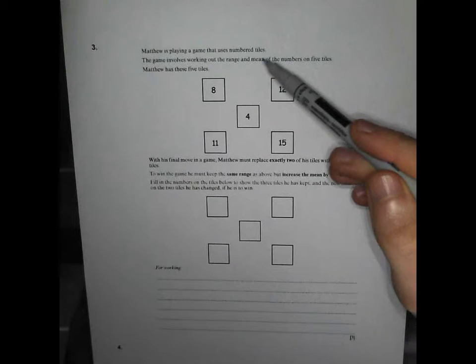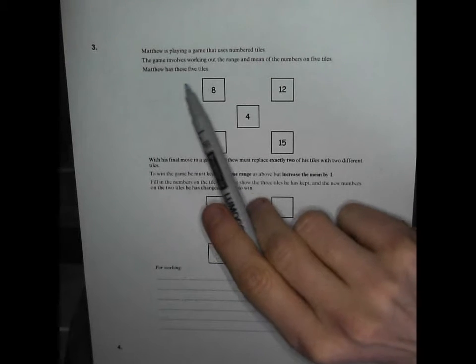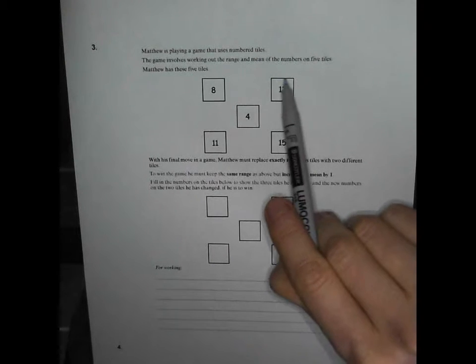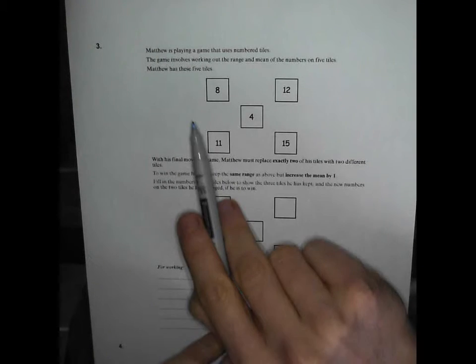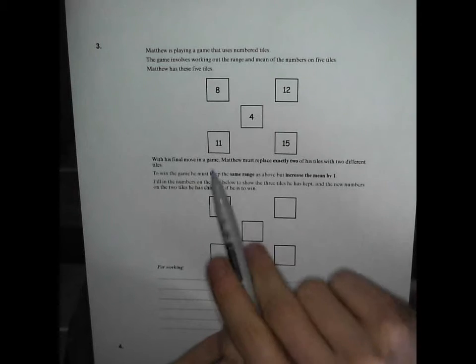Matthew's playing a game that uses numbered tiles. The game involves working out the range and the mean of the numbers on the 5 tiles. Flipping out, this sounds an exciting game, Matthew. So here's his 5 tiles: 8, 12, 4, 11 and 15.